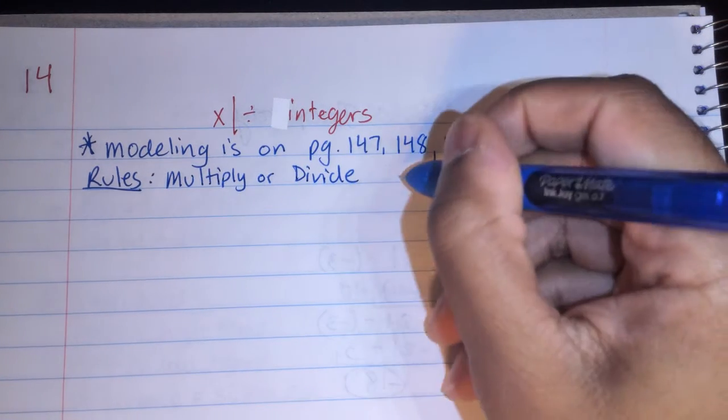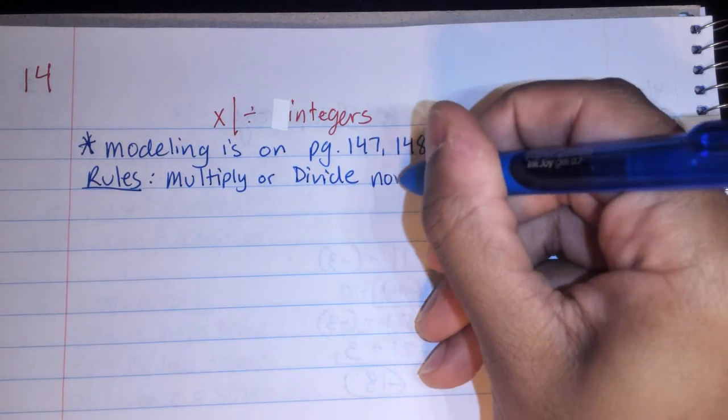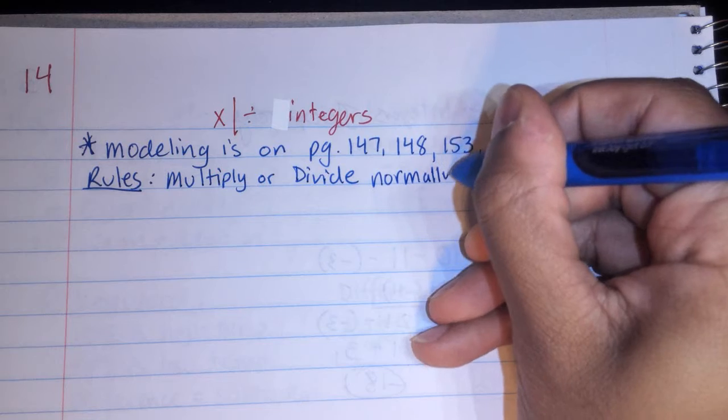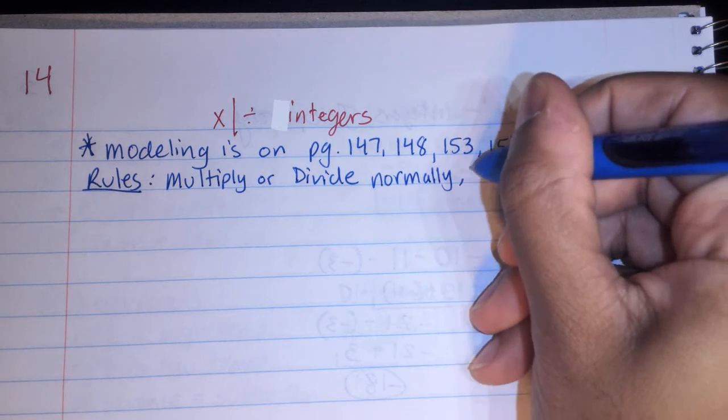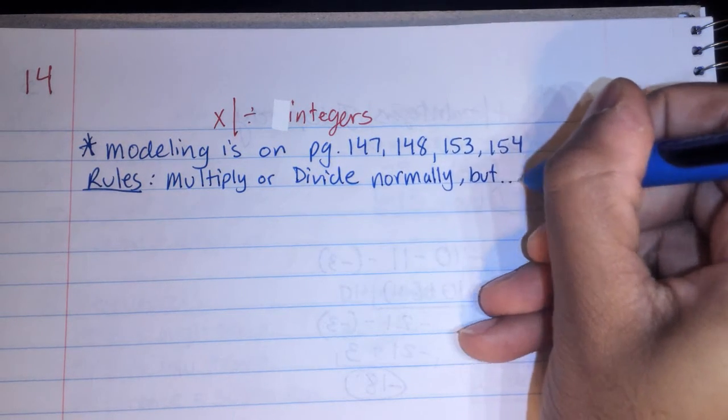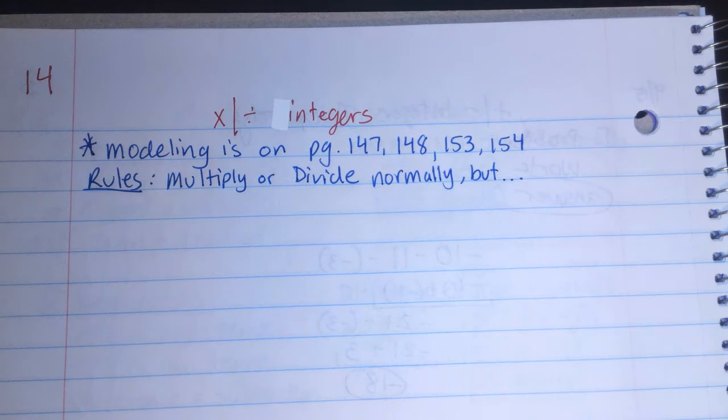So your rules are to multiply or divide normally, but there's two conditions. There's two conditions to multiplying or dividing. So yes, you multiply or divide like normal, but there are two conditions that decide how we solve it and get our answer.